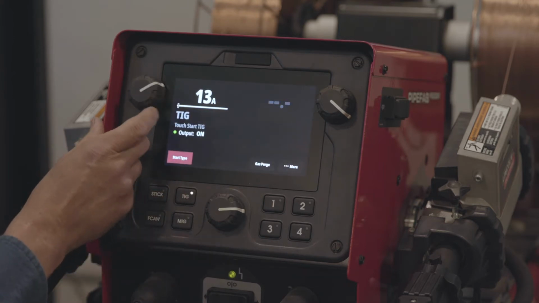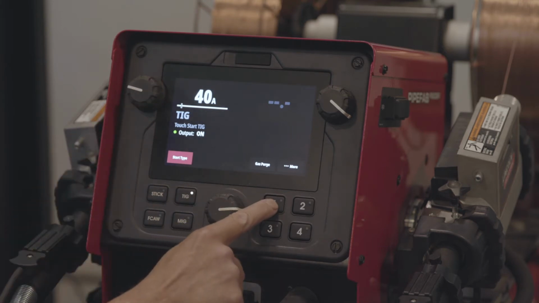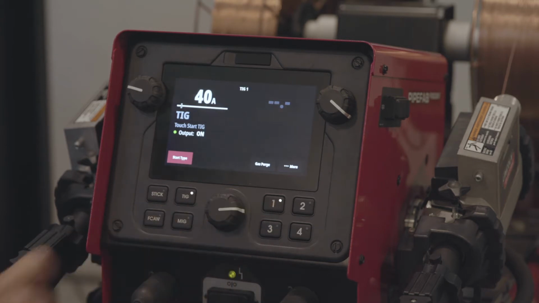All right, so let's start off by setting TIG. Okay, so I'm going to set TIG. We're going to set it at 40 amps, and we're going to set it in memory 1. Now, see it's saving TIG. 1 is lit up. TIG is saved in memory 1.